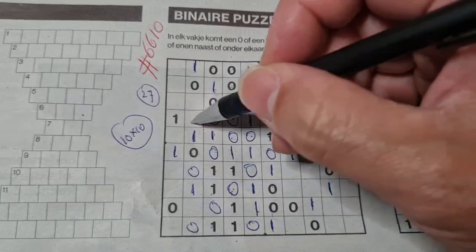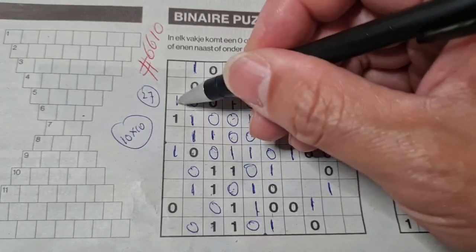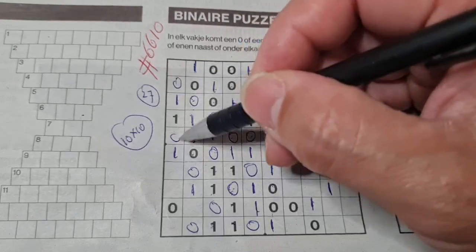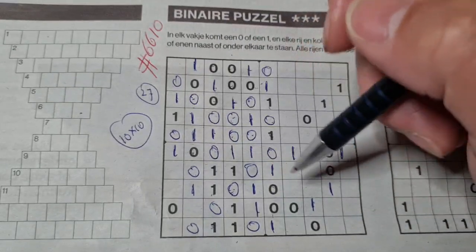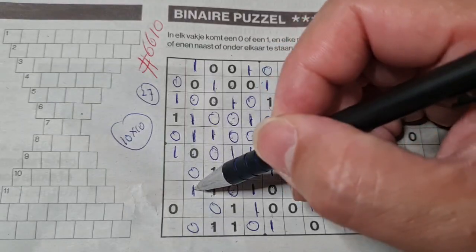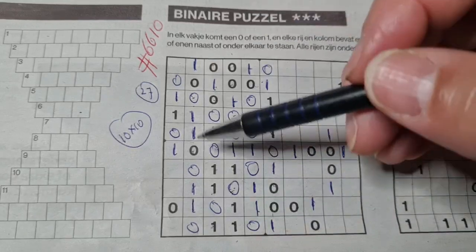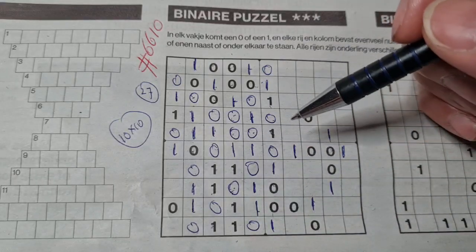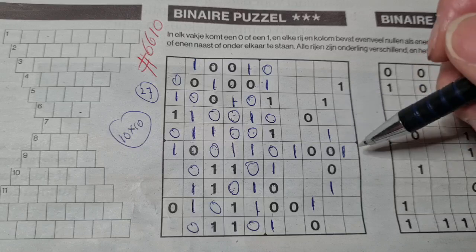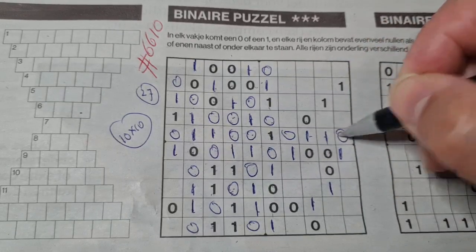Double O, here one, there one. Double one, here no, there no. Double O, here one, there one. Double one, here no, there no. We have here 1, 2, 3, 4 ones. This is number 5. Then let me see. Between two O's comes a 1, double one. Here no, there no.